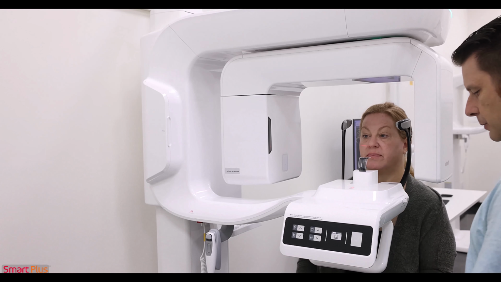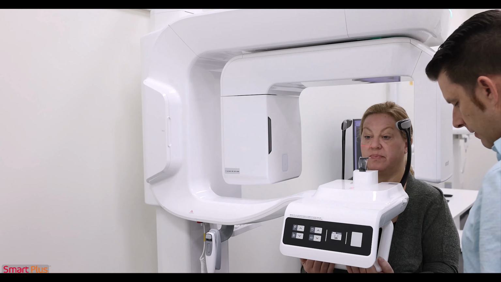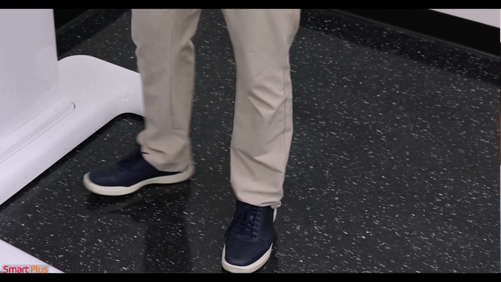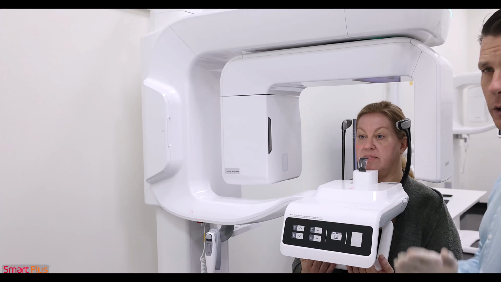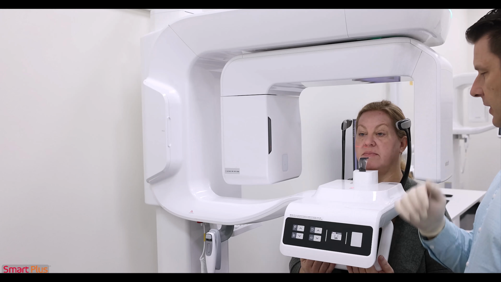And I'm going to step over here and I'm going to have the patient start with your hands. So go ahead and hands, palms facing up. Feet, go ahead and walk forward until your feet hit mine. What we're ensuring is our patient is standing up perfectly straight.